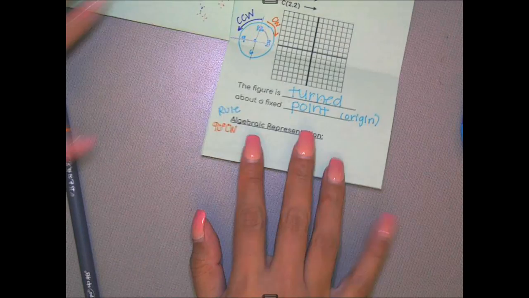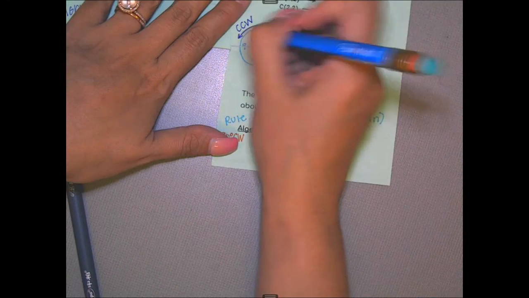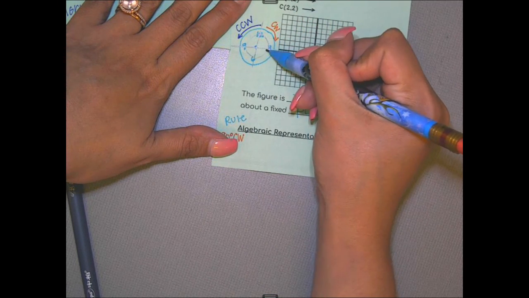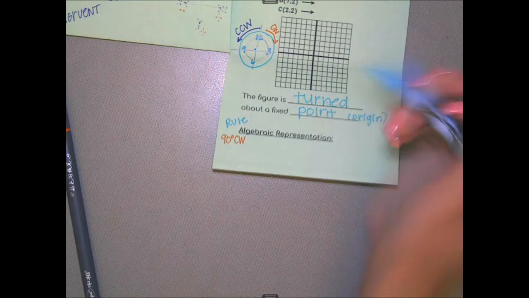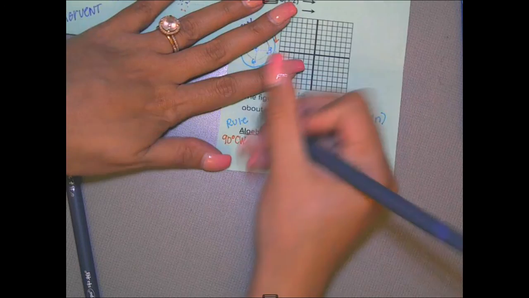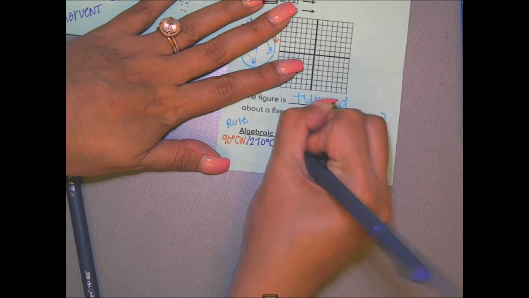But I could also get to this 3 if I went counterclockwise, and that would be 1, 2, 3 turns. And 3 times 90, because that would be 3 90-degree turns, would give me 270 degrees counterclockwise.